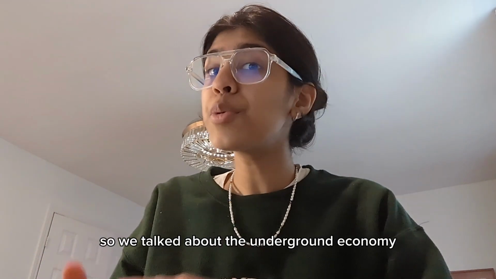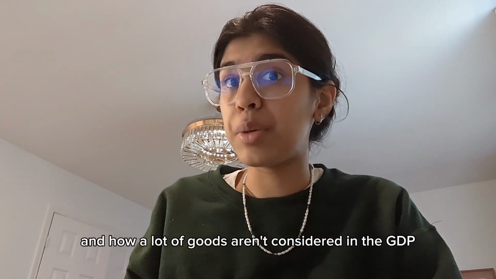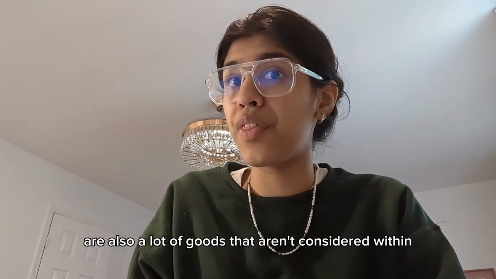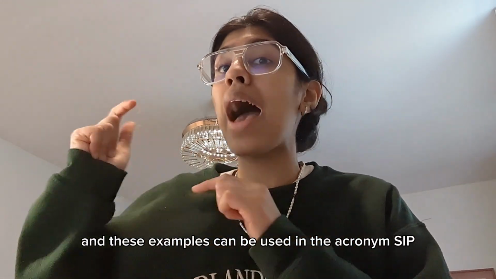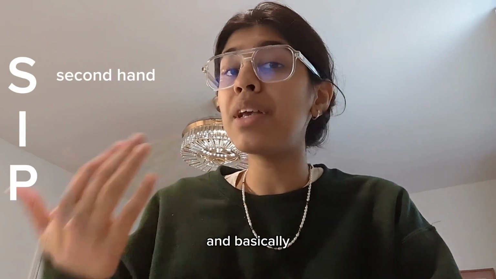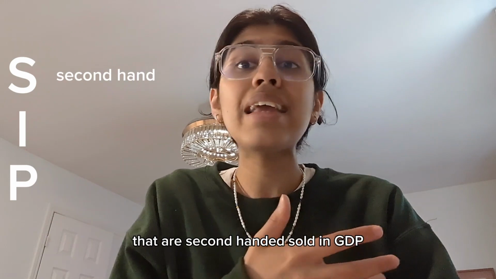So we talked about the underground economy and how a lot of goods aren't considered in the GDP, but they should be. But there are also a lot of goods that aren't considered within the GDP, and they shouldn't be. These examples can be remembered using the acronym SIP. The first part of SIP is secondhand sales. Basically, we should not count goods that are sold secondhand in our GDP.